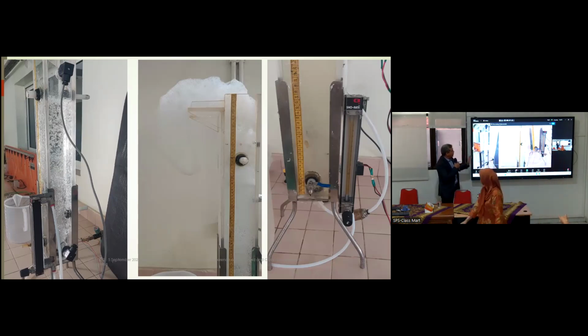So there's a comparison between a liquid in the absence of a collector. Do you have this, the size of the bubble here?